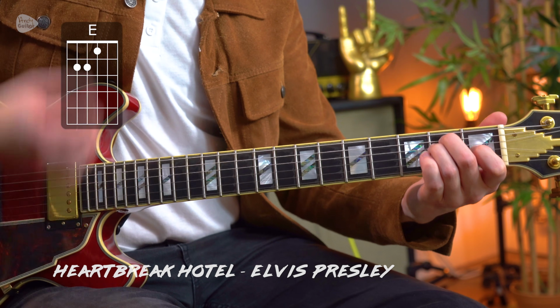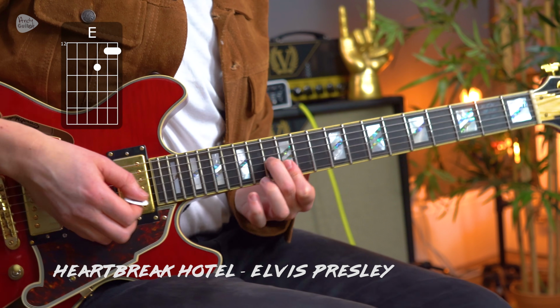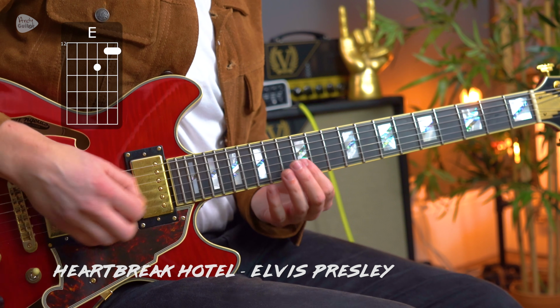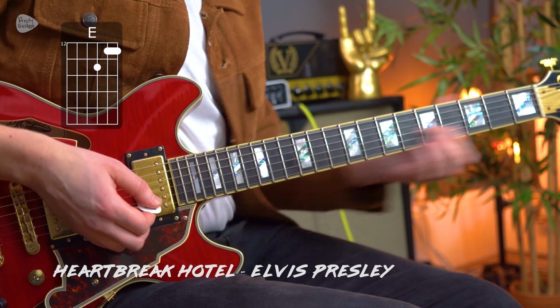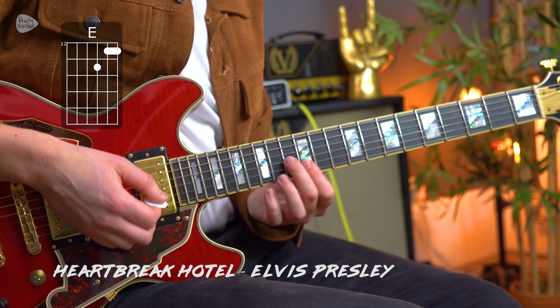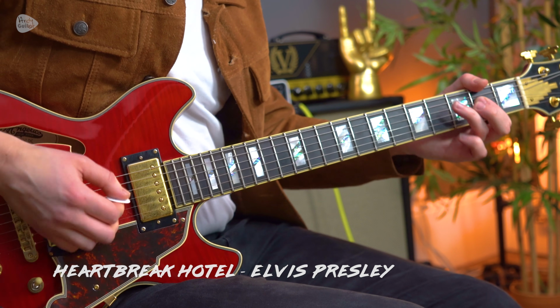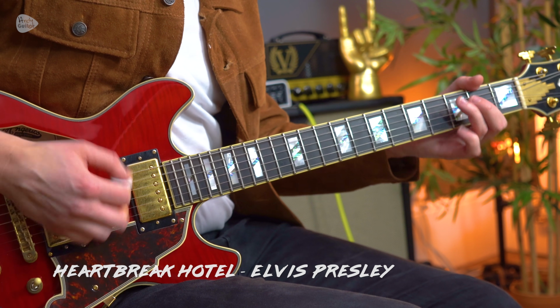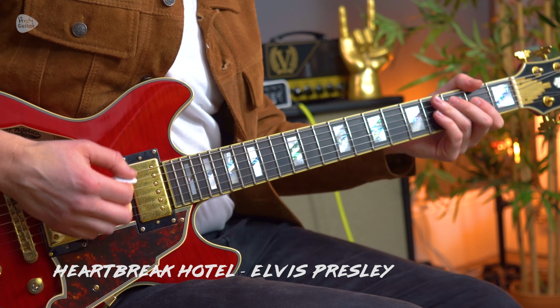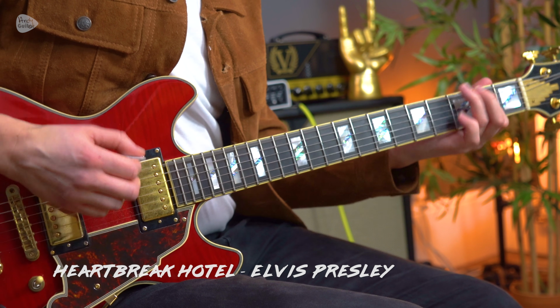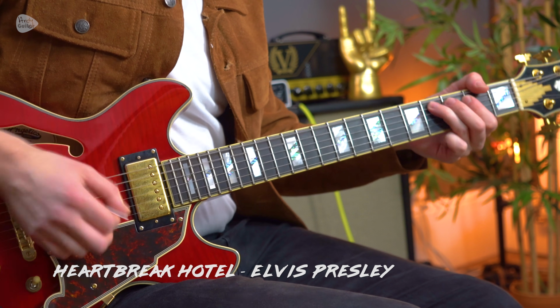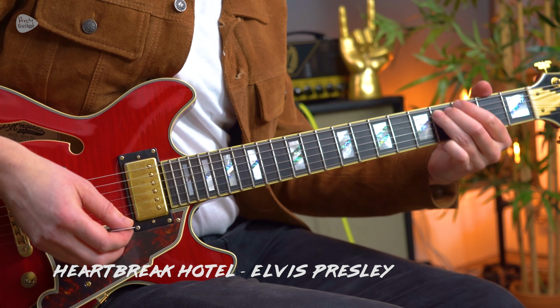The E major chord at the start can be played higher. This is up at the 12th fret and the 13th fret, but it's just an E major chord. We could add the blues riff. And we do have a solo as well, which is fantastic.